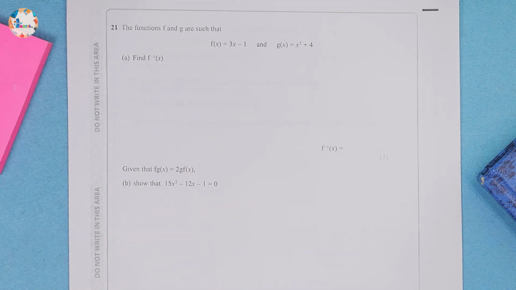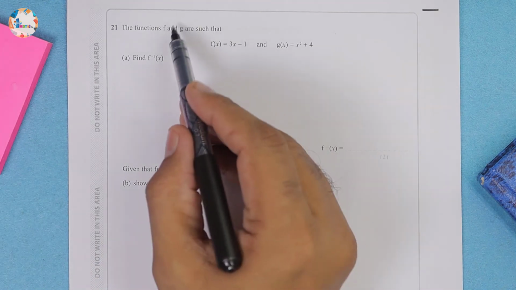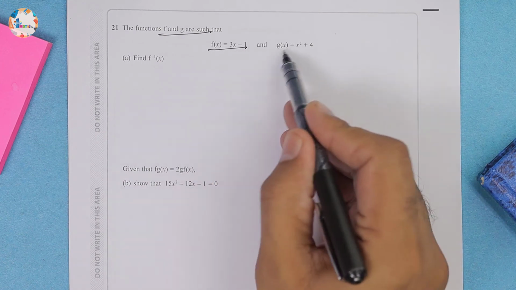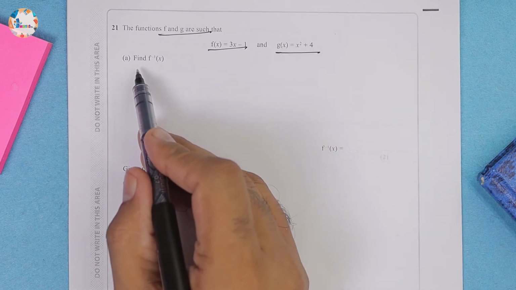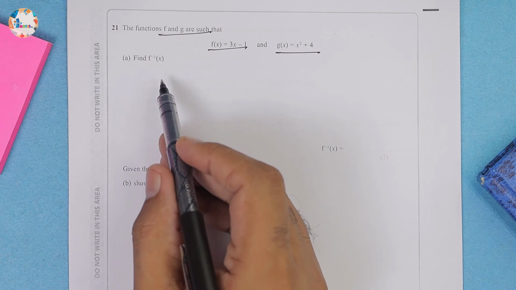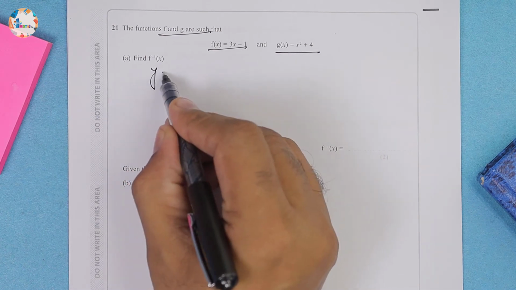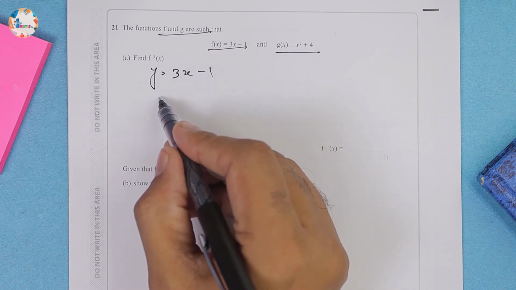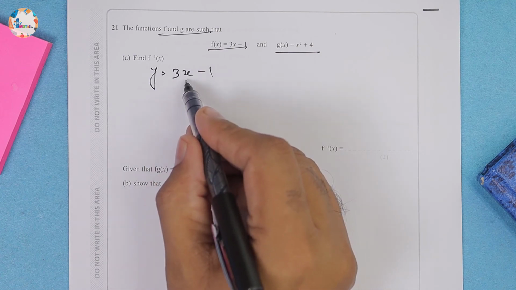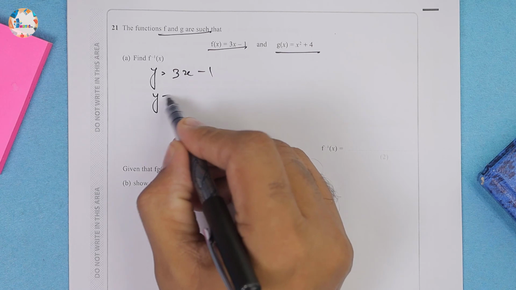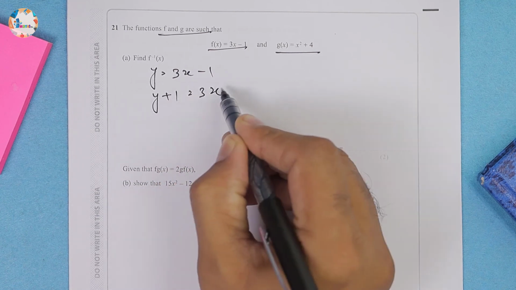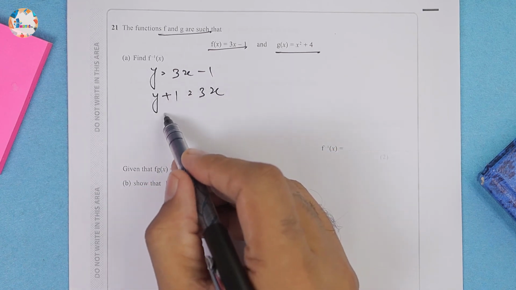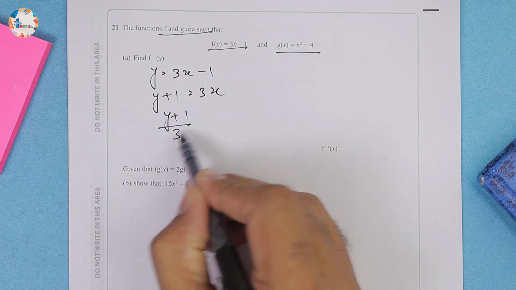Question number 21. The functions f and g are such that f of x is given, g of x is given. Find f inverse of x. So we can replace y is equal to 3x minus 1. Now we'll have to make x the subject. So we will shift minus 1 to this side. So this will be equal to this one. Now we can shift 3 also to this side. So y plus 1 over 3 is equal to x.